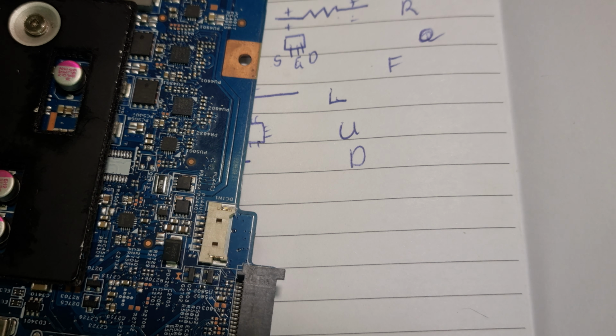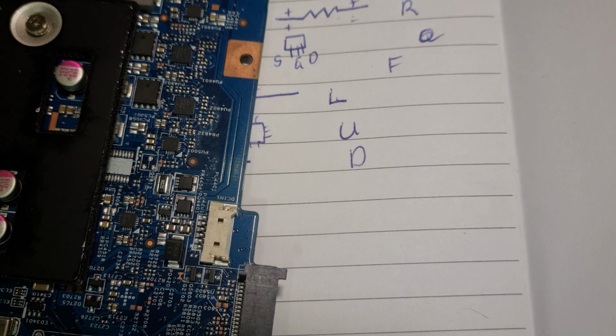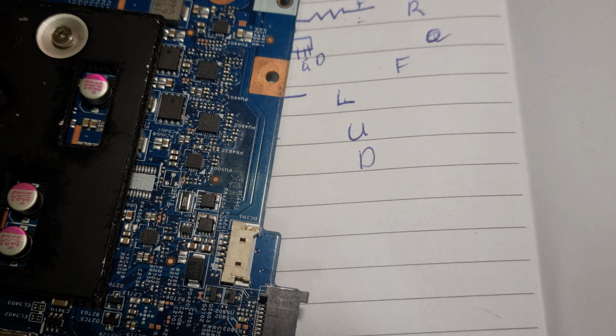Where is my multimeter? Okay, it's there. So that's why most people will say put your multimeter in diode mode or beep mode.